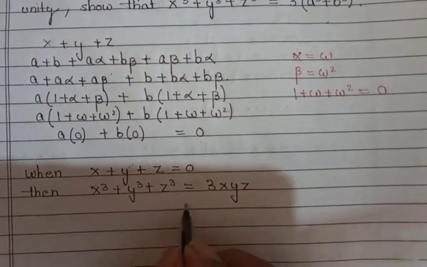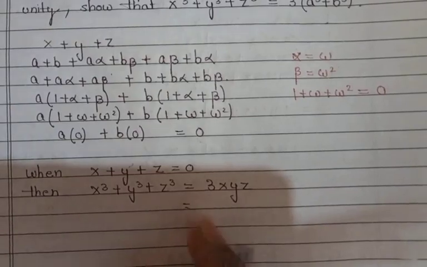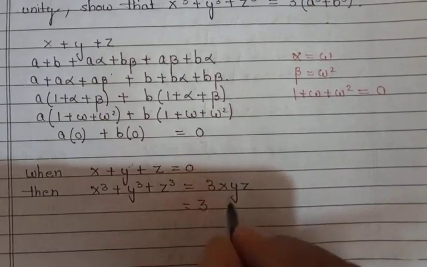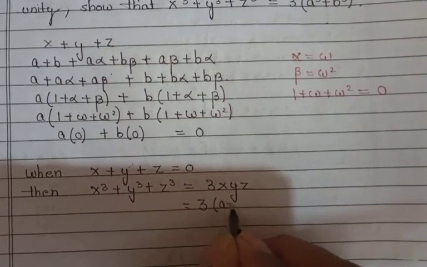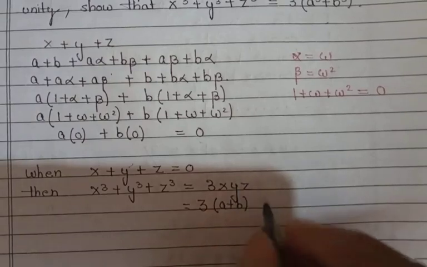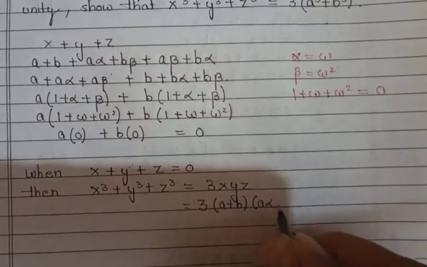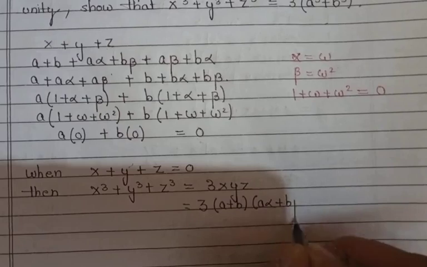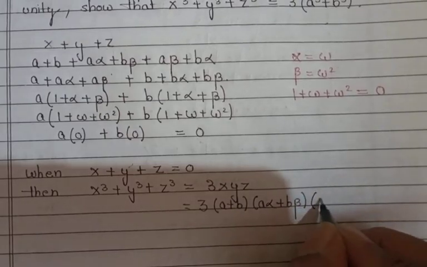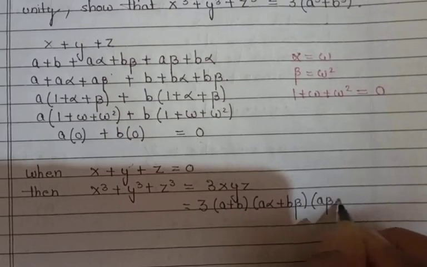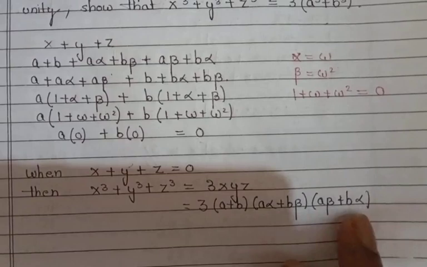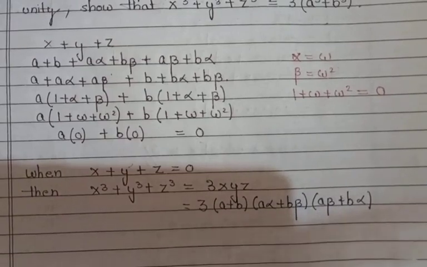Now let us replace the values here. Thrice, in place of x you can put a plus b, in place of y you can replace a alpha plus b beta, and in place of z you will be replacing a beta plus b alpha, because these are the values given to you for x, y and z.